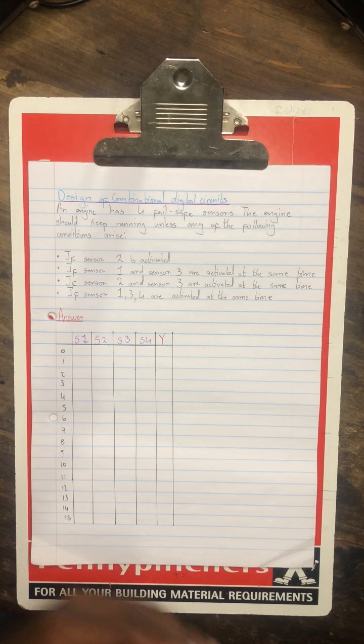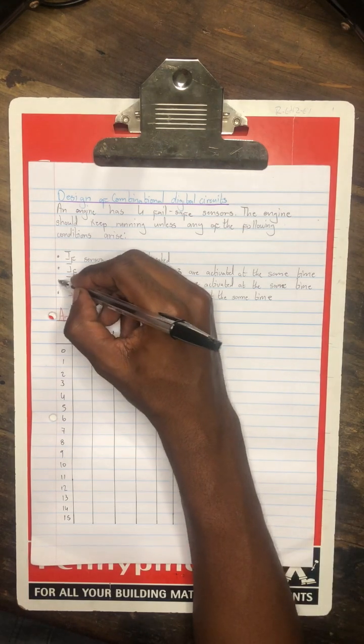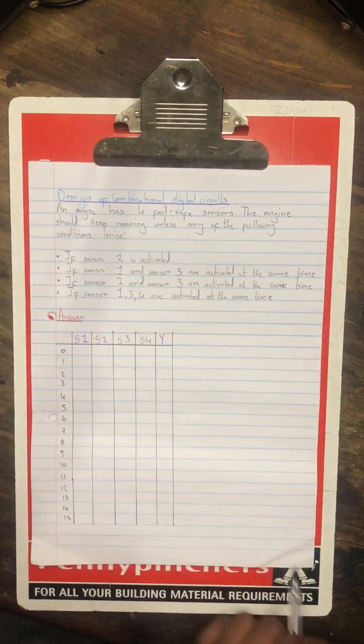So basically what this means is that the engine will have 4 sensors, and unless any of these sensors are activated based on the conditions, then basically the logic gate, the engine will stay on. So if any of these sensors are activated, then the engine will go off.